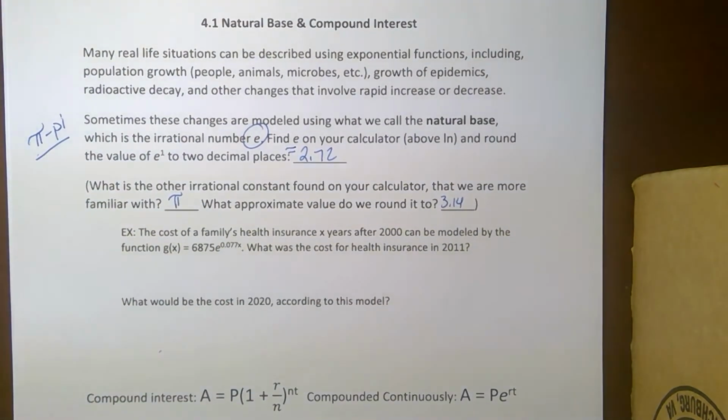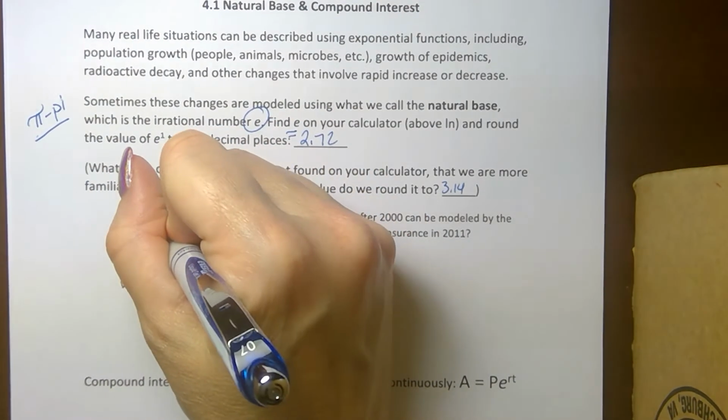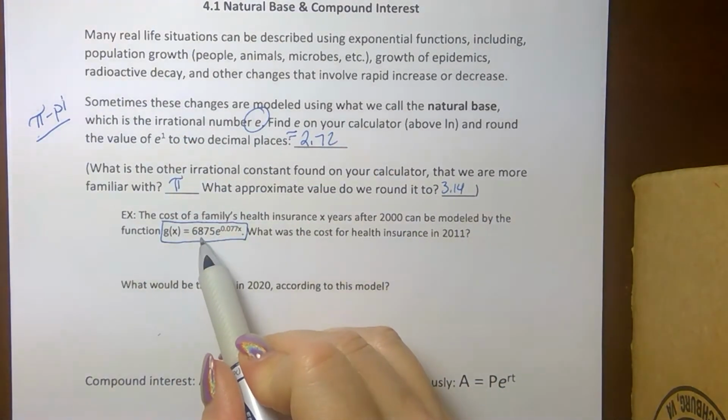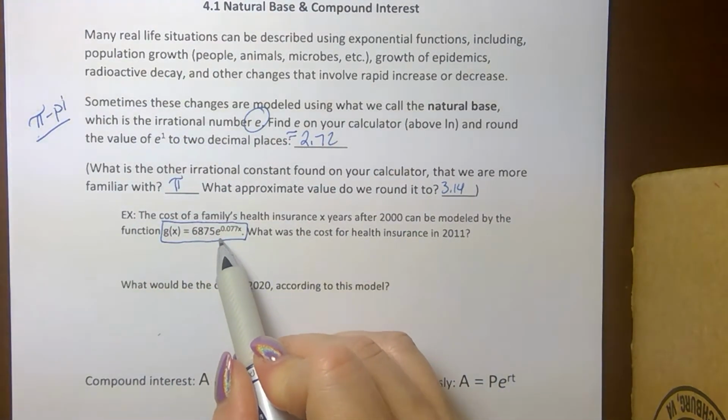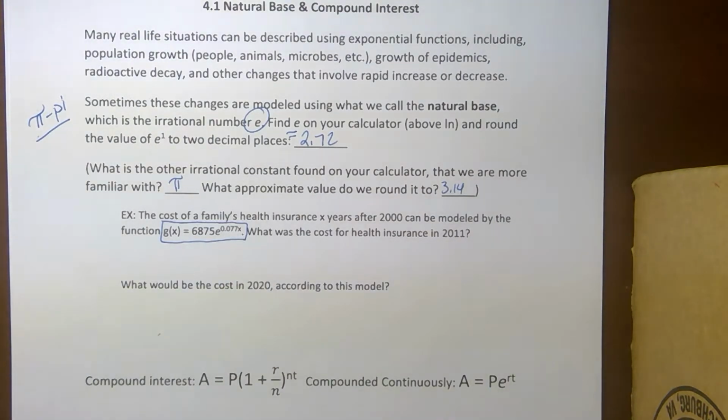Okay. We're going to use e when we are modeling some of these problems that use examples of exponential growth and decay. For example, the cost of a family's health insurance x years after 2000 can be modeled by this function g of x, where I've got 6,875 times e to the 0.077x as my exponent.